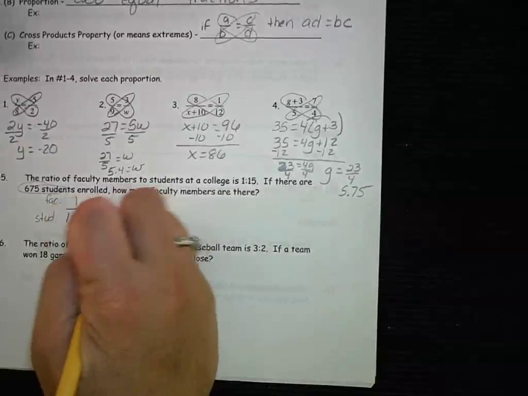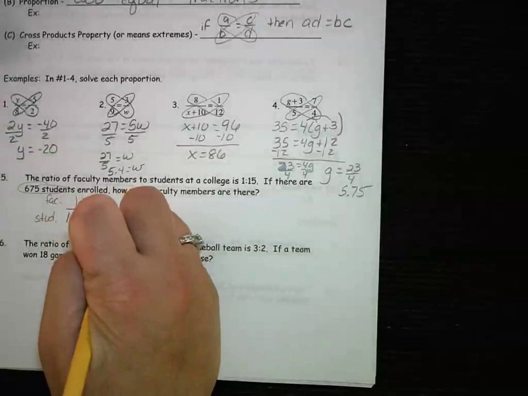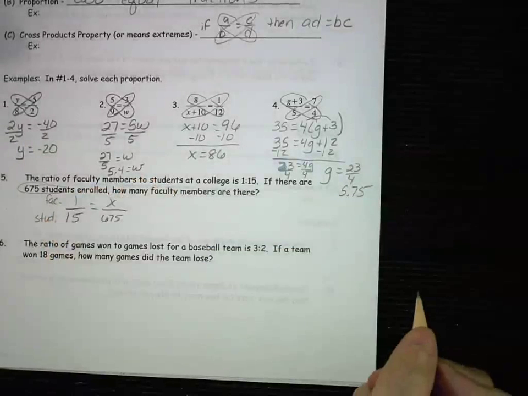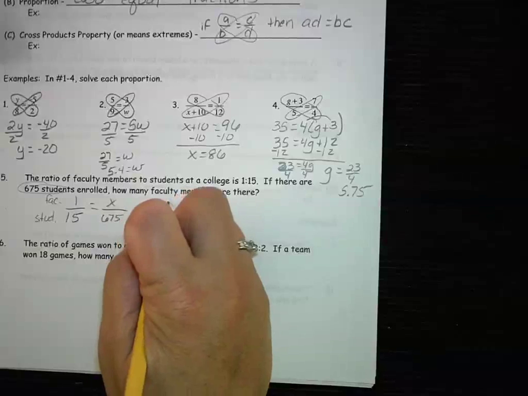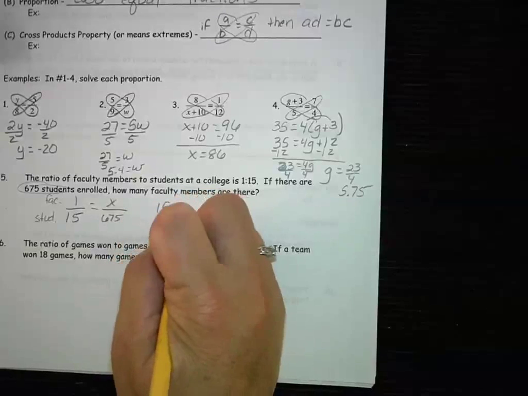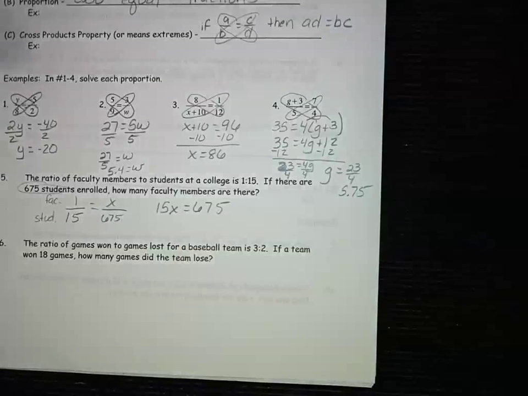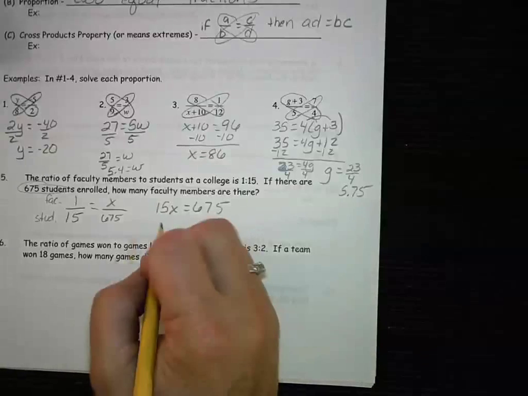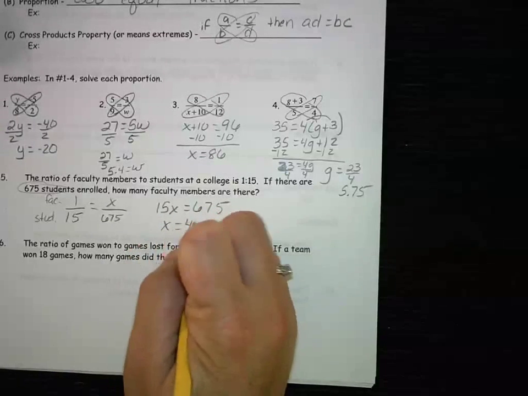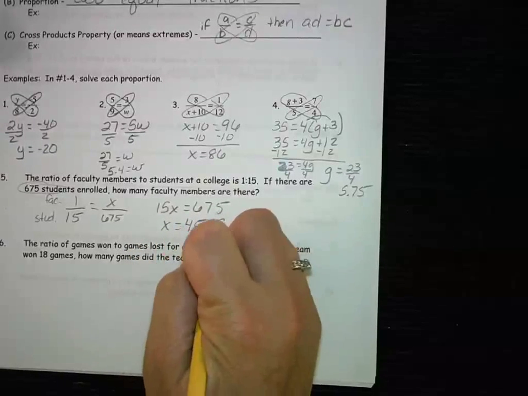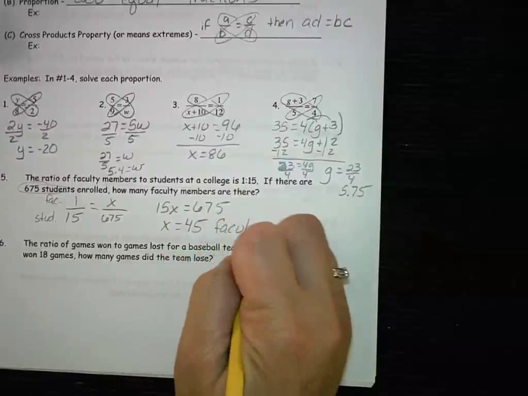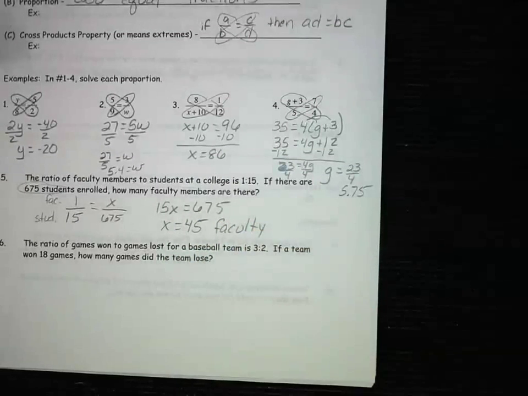That is students, so that is going to go on the bottom of the fraction. Then when you cross multiply, you have 15x equals 675, and 675 divided by 15 is 45, and that means there are 45 faculty.